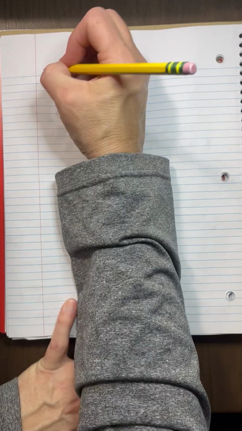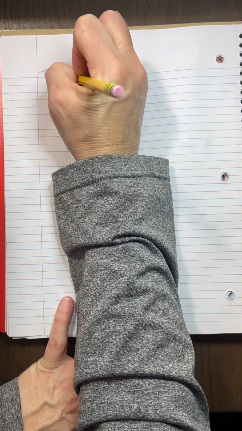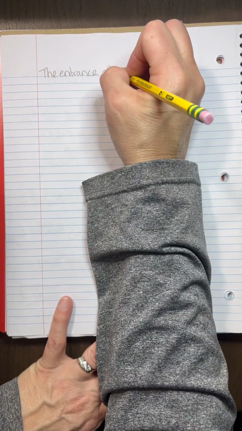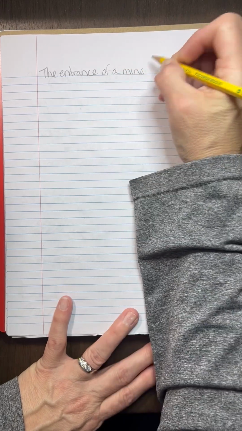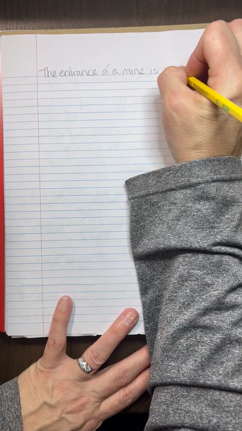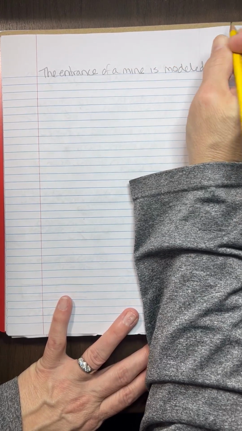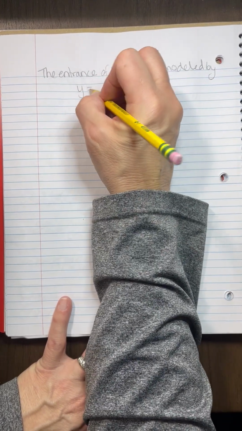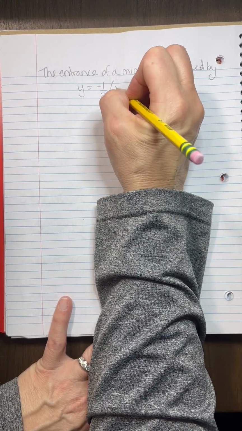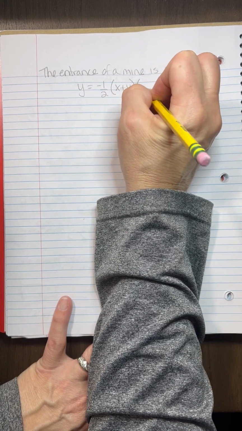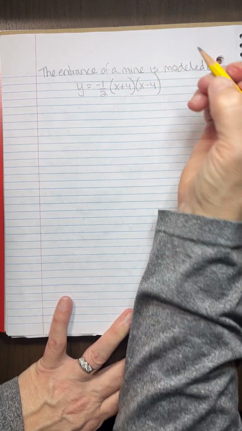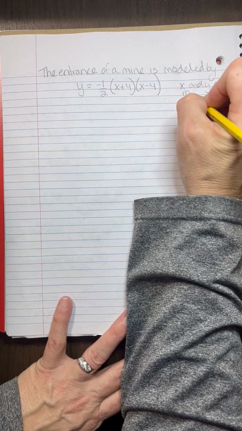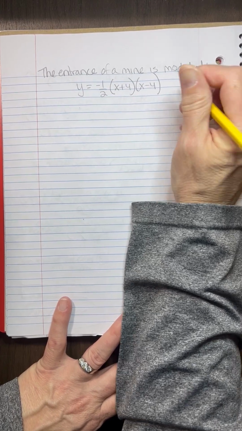Okay, so the entrance of a mine is modeled by y equals negative 1/2 (x + 4)(x - 4). X and y are in feet this time.